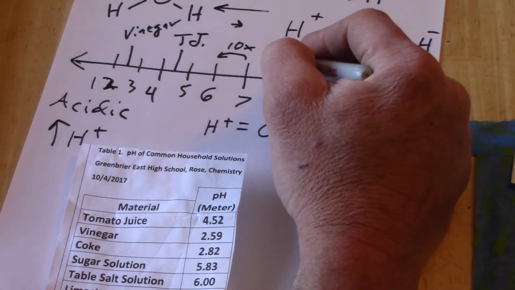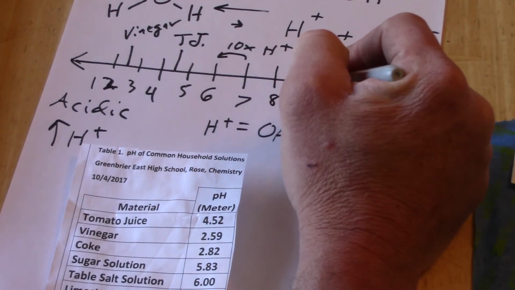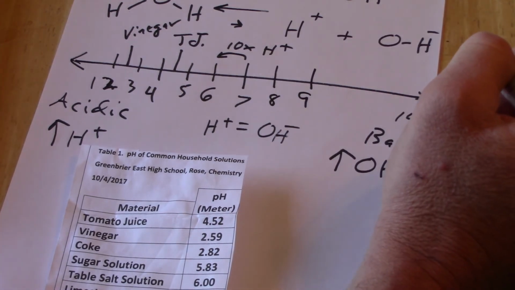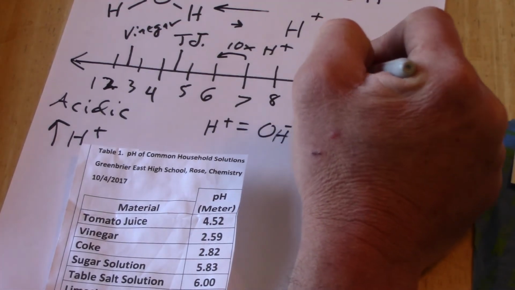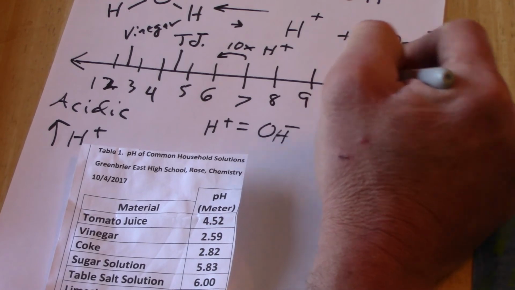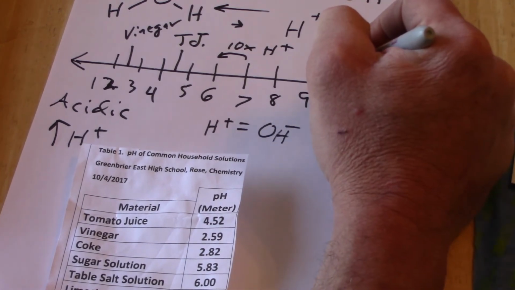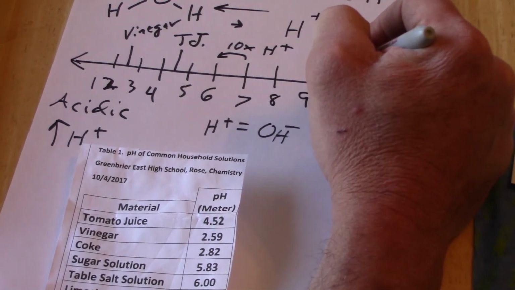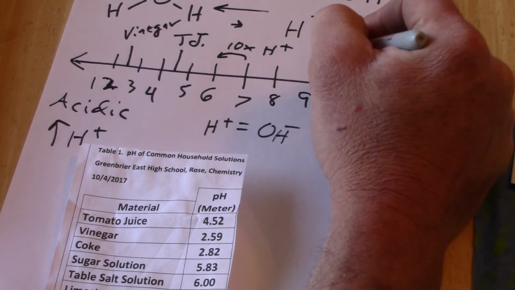Limestone solution is about a 9.62. So it's more basic. That would be some limestone sand in water.